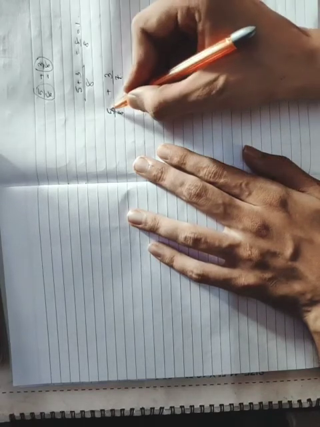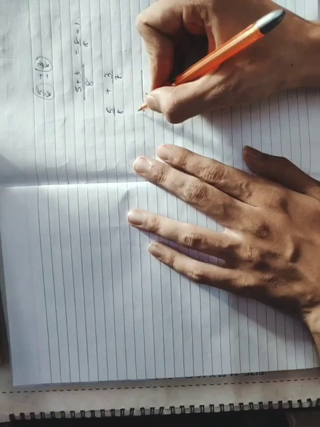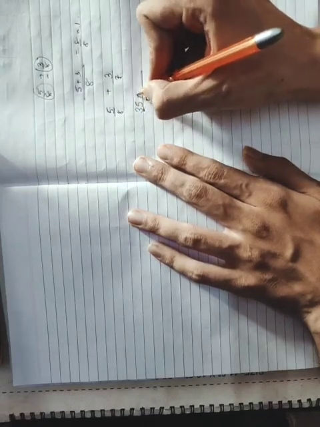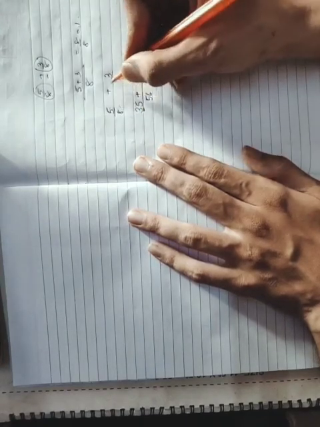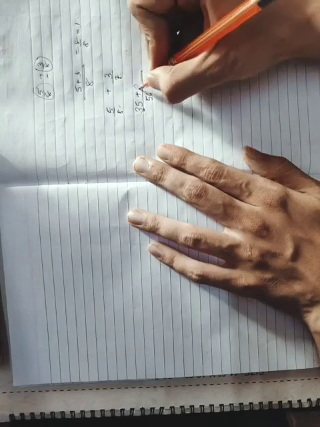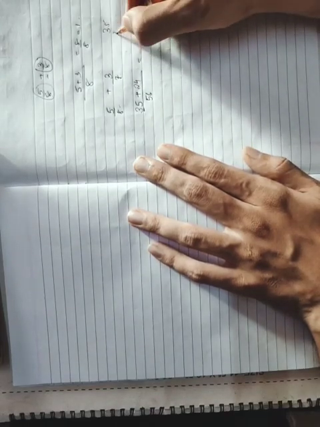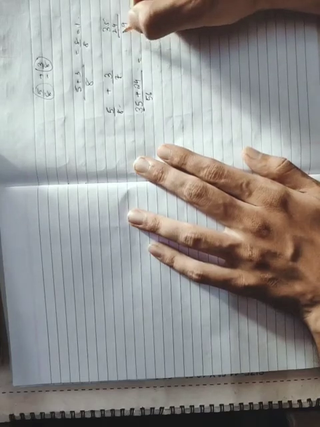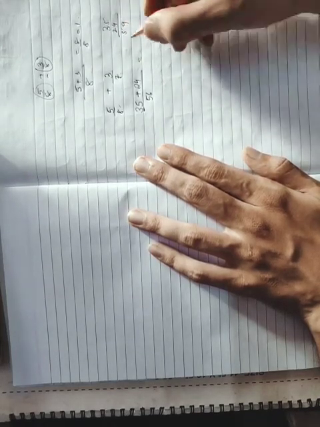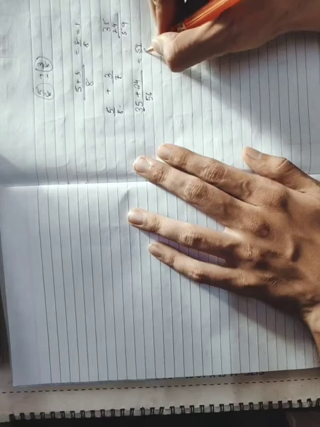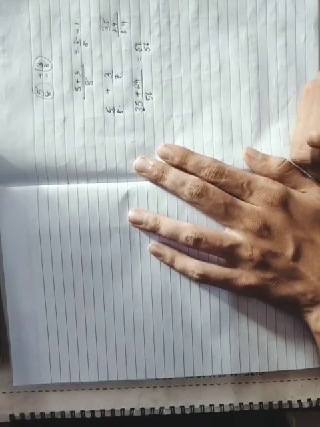Now, 7 gets multiplied here with 5. That becomes 7 5s are 35. Plus as it is. 8 gets multiplied here. So 8 3s are 24. So answer is 35 plus 24, which is 59. So answer is 59 upon 56. Understandable?